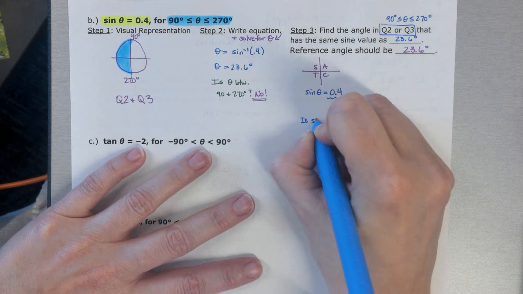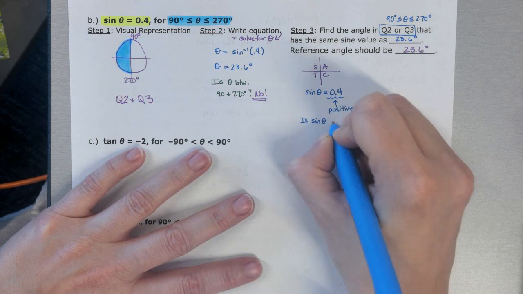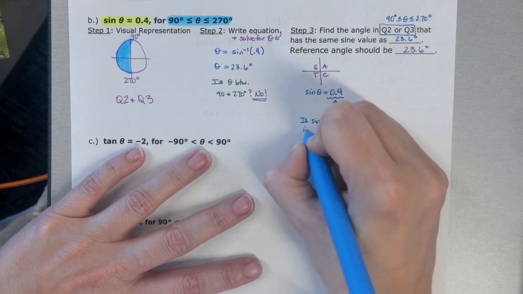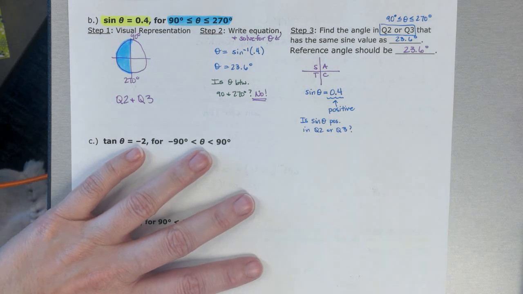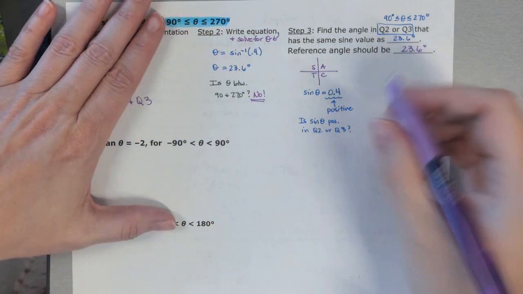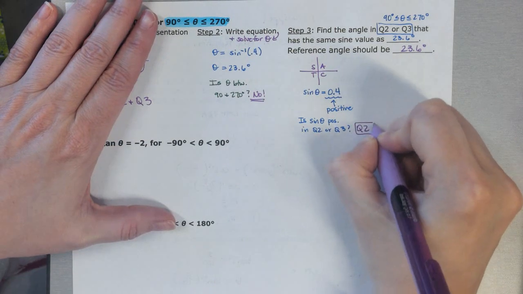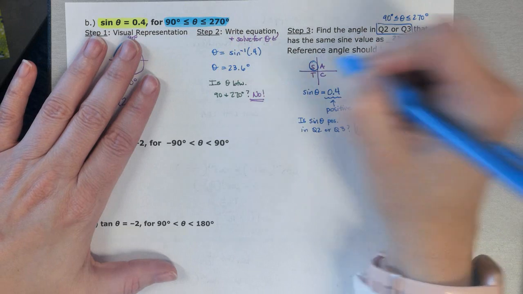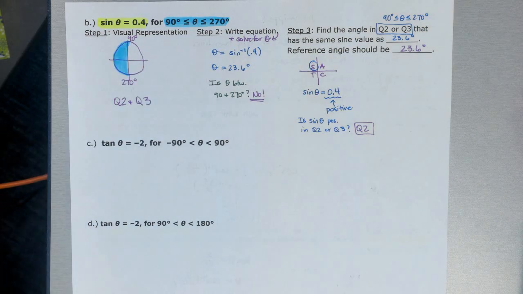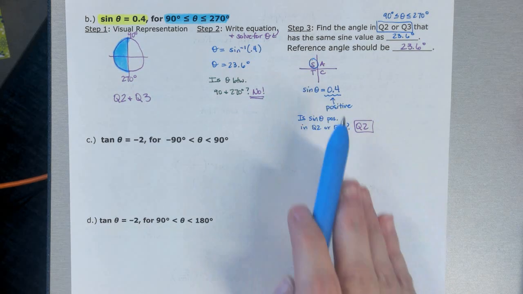Okay, so if this is positive, what you have to do is find the quadrant where sine is positive. So is sine positive in Q2 or Q3? Q2 is correct. Okay, so that's what we're going to use. Okay, so again, we know it's in Q2 or Q3 because the sign is a positive value. It has to be in Q2 because in Q3, this would be a negative value.